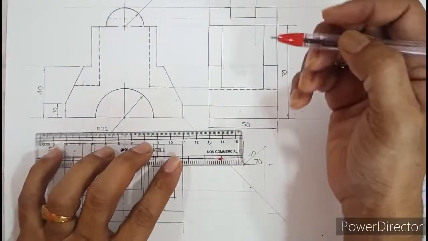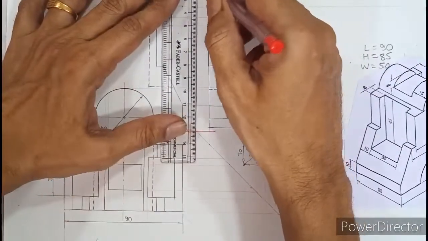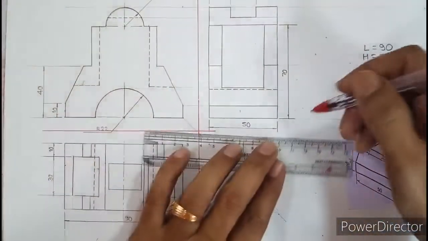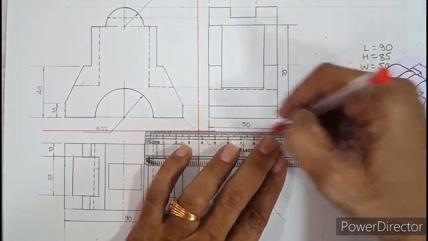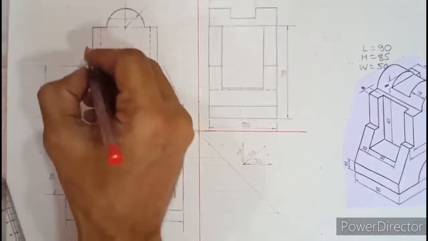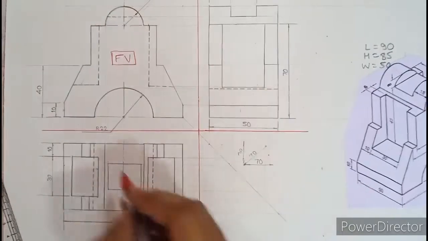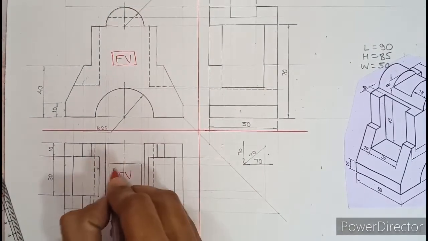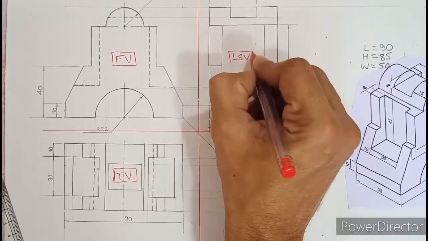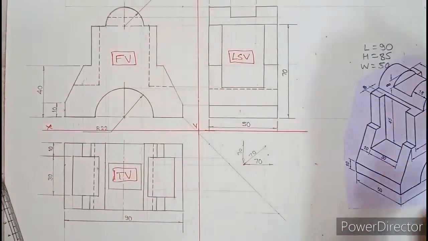Now to make this very clear, if I draw the intermediate XY line and if you try to visualize our basic concepts of graphics, this view is called the front view. You need not write this in the exam, just for your reference. This view is called the top view, and this is our left hand side view on the right. Okay, the red line is our XY line, we know that.